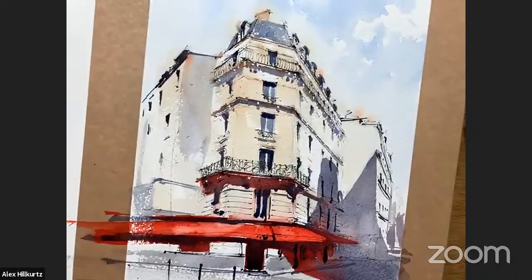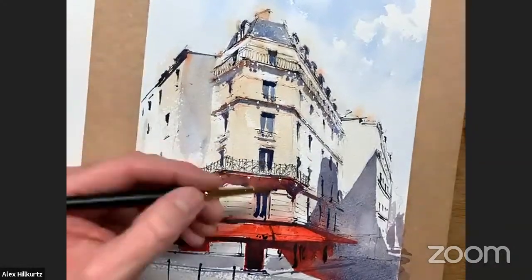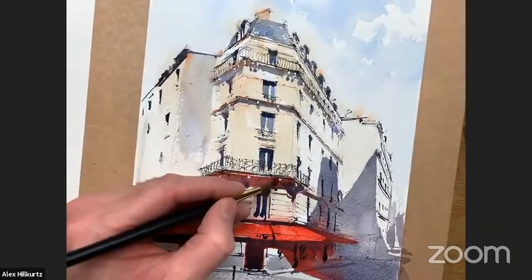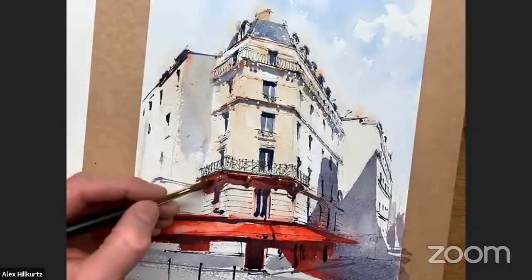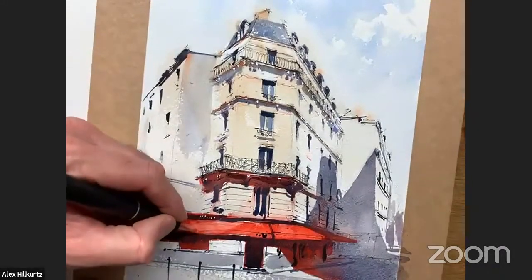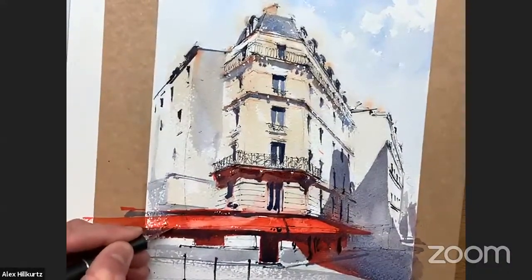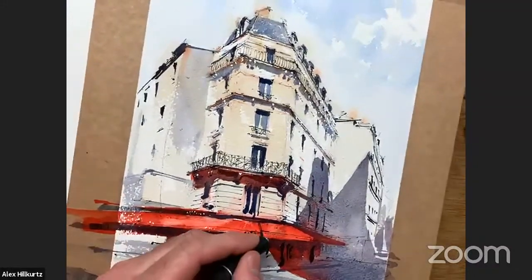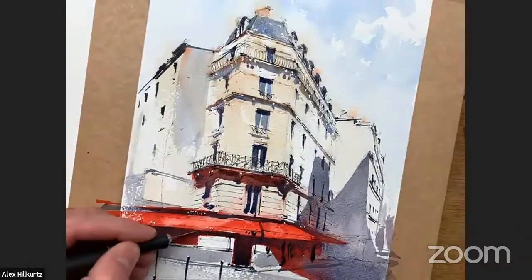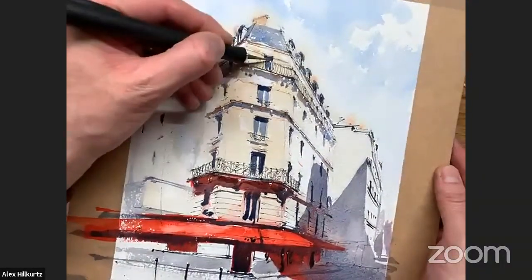While I'm here, I might as well just get a little darker. That's better. There's also a bit of the name of this cafe here, written in white. So I can just scratch that a little bit into my red. Again, just to suggest, I'm not spelling out the name of the cafe. I'm not worrying about that. I just want to give a few little dots and details. Yeah, that feels better. A little bit of light up here.